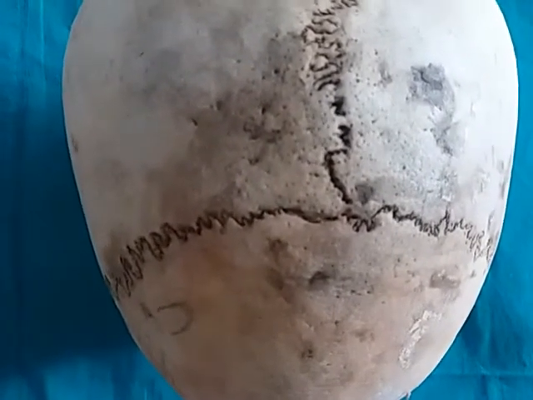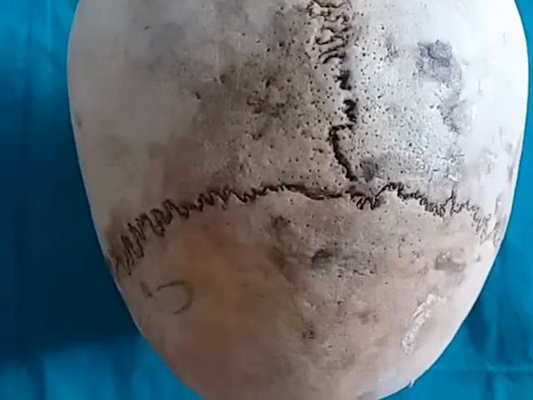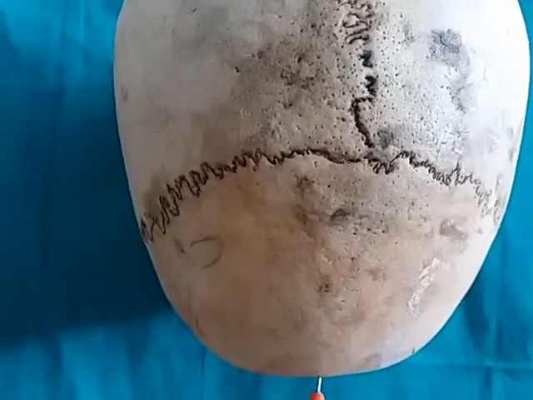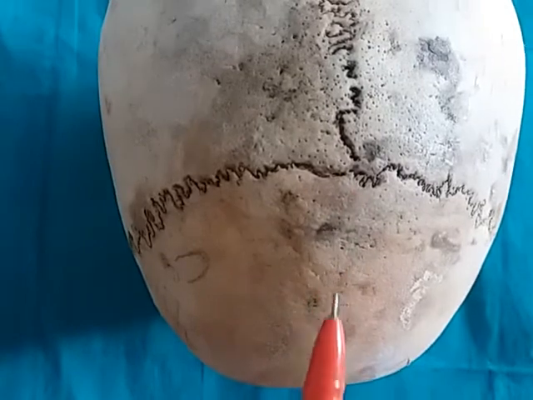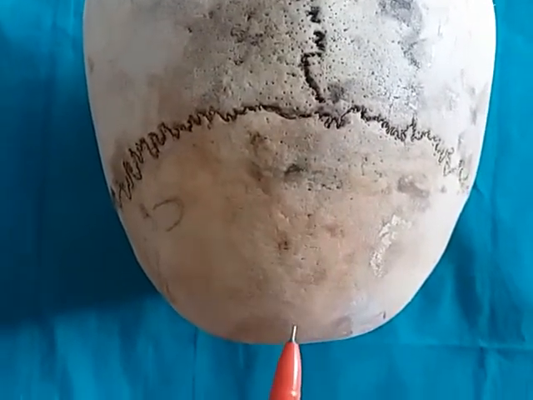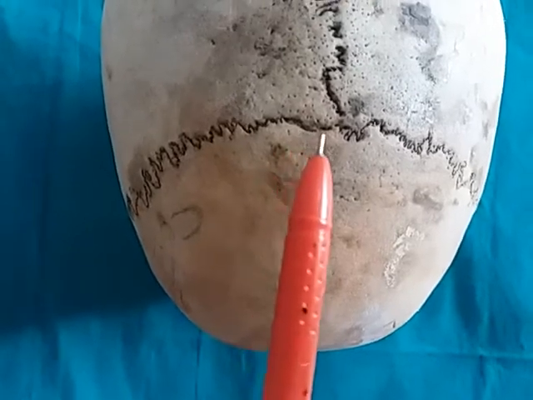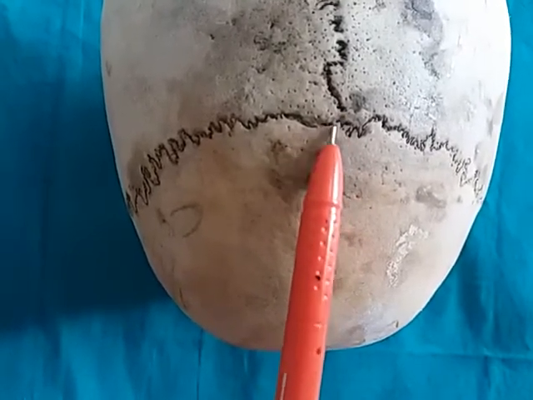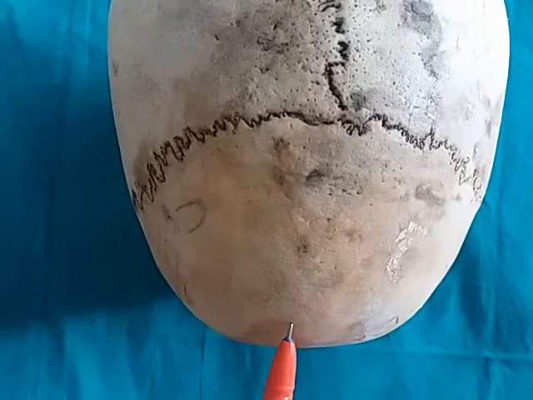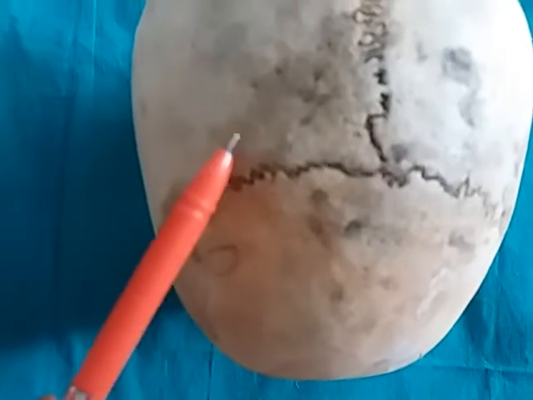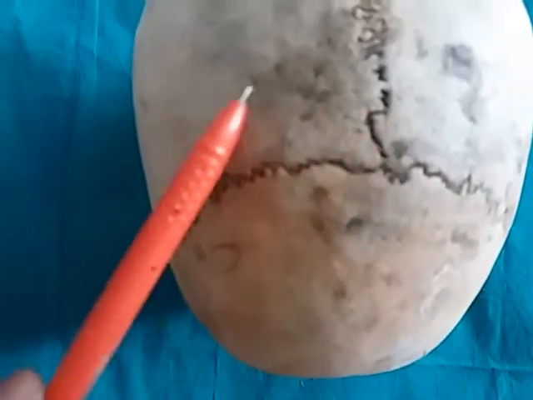Rarely, in 3 to 8% of people, we may get a continuation of the sagittal suture over the frontal bone also. Such a suture is called the Metopic Suture. It is not available here. In a few skulls, 3 to 8 in 100, we find a Metopic Suture. The remaining features we will see.